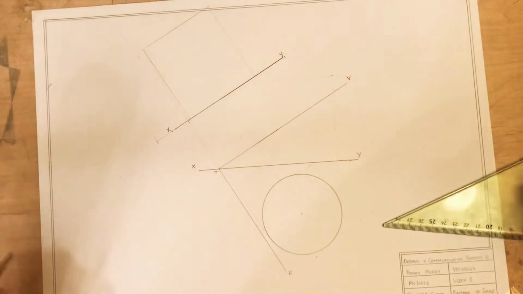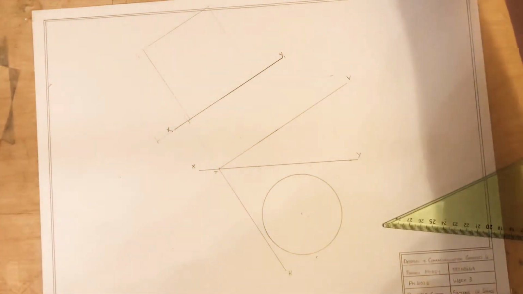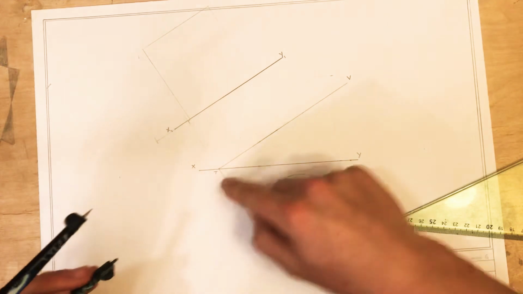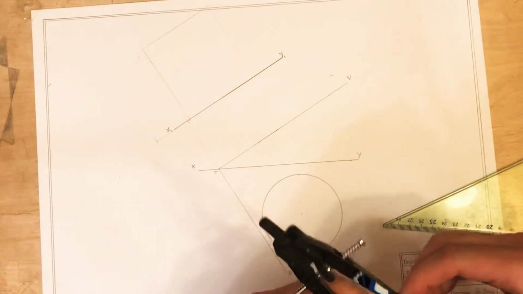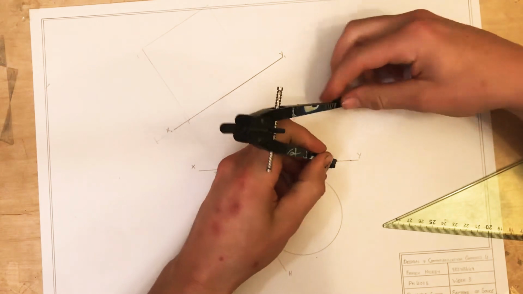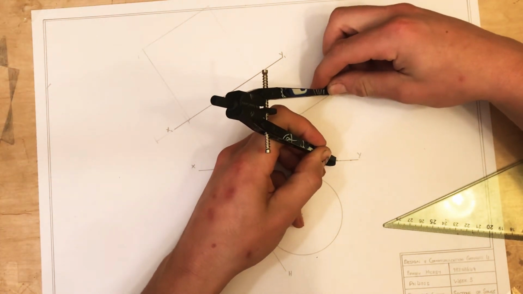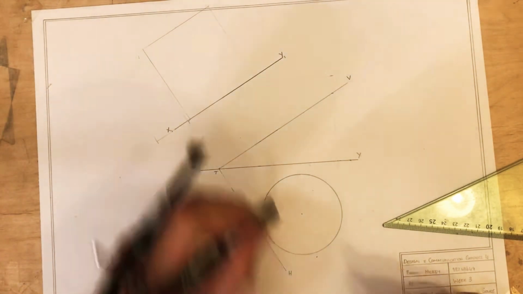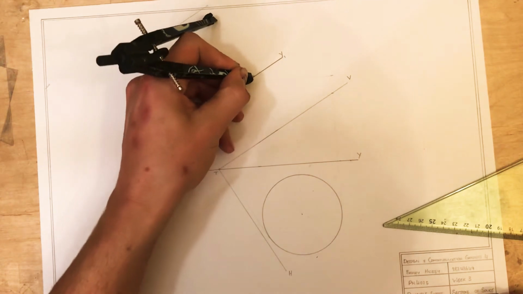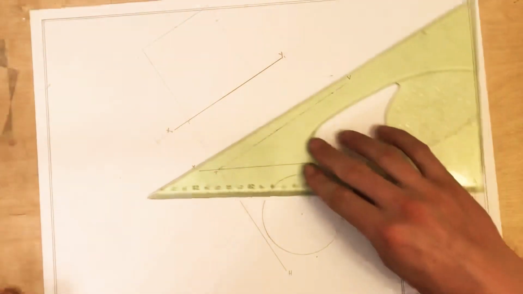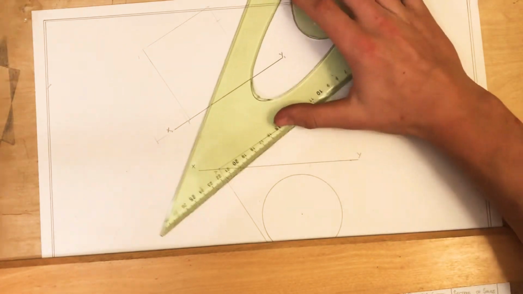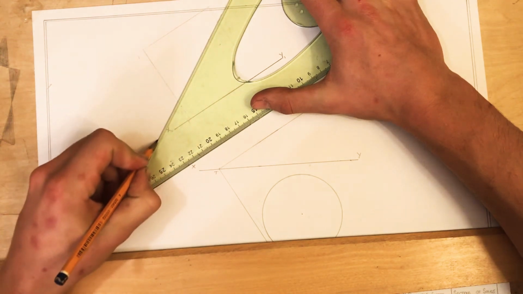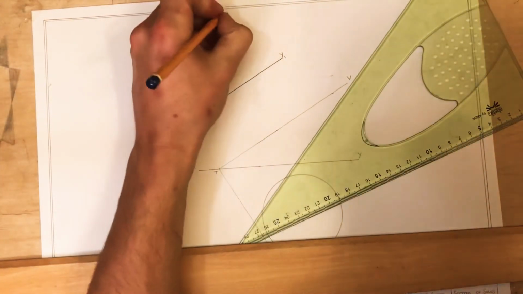And I also want to get another point on the vertical trace in order to find it in elevation, or in the auxiliary elevation. That is here. So I want to label this as my vertical trace.